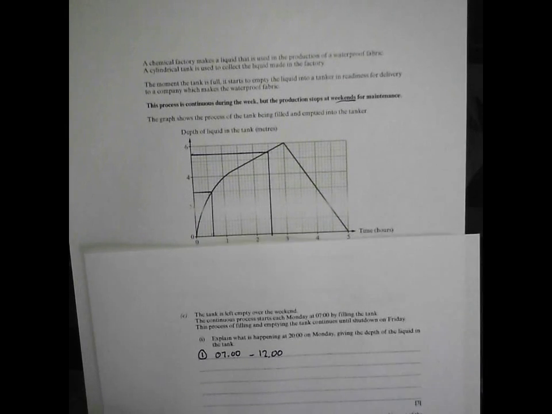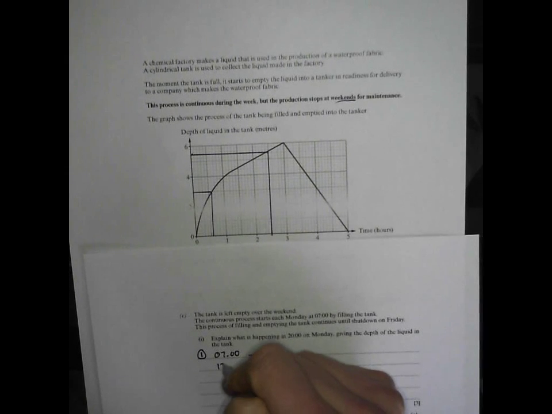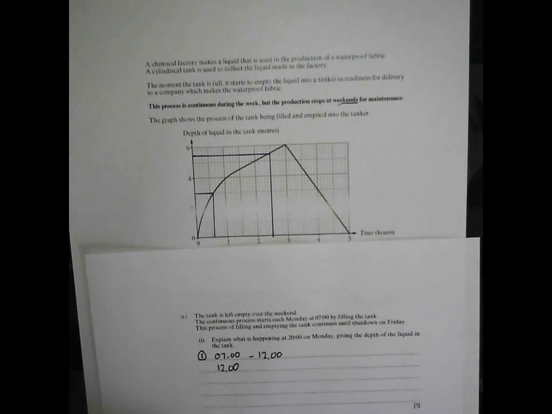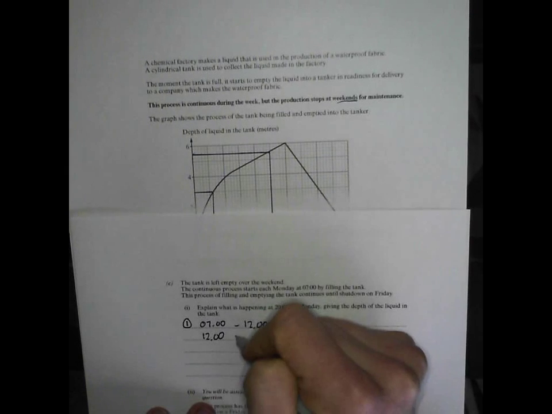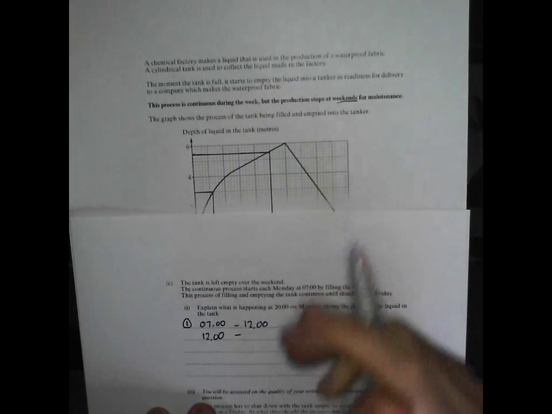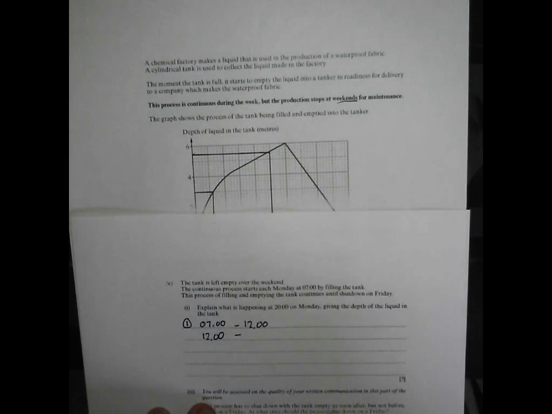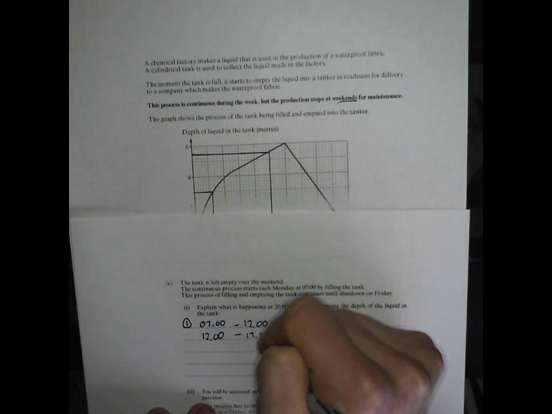What time does it finish? Well, that's 5 hours after that, so that's 7, 8, 9, 10, 11, 12. So 7 till 12 o'clock, that's kind of one cycle of this process. Then it's going to start up again exactly at 12 o'clock. There's no rest for this machine, and it's going to go through another 5 hours. So that's 12, 1, 2, 3, 4, 5. That's going to go through to 5 o'clock or 1700 hours.